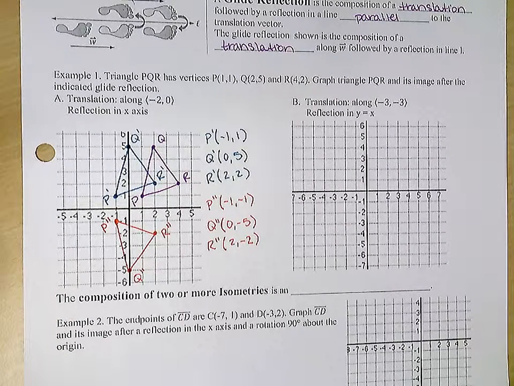Okay, so first I did that translation using that translation vector. Then I took those points that I translated and I reflected in the x-axis. Okay, questions on how I did letter A in example 1?